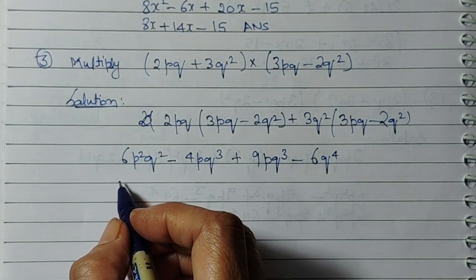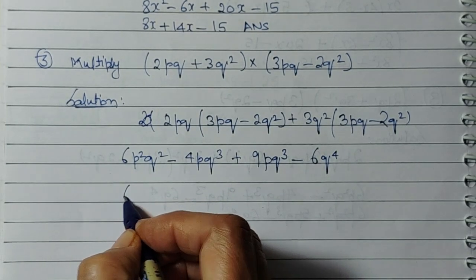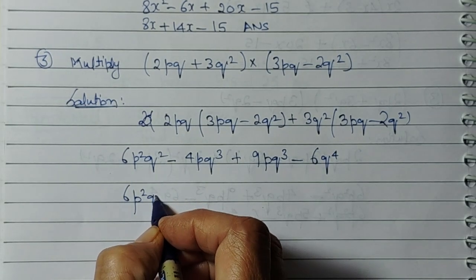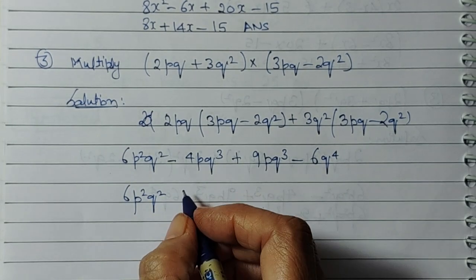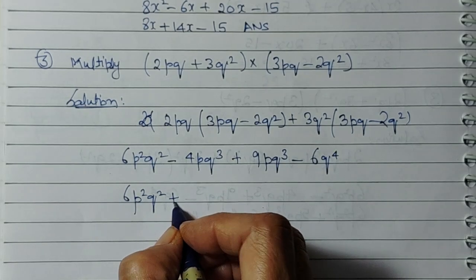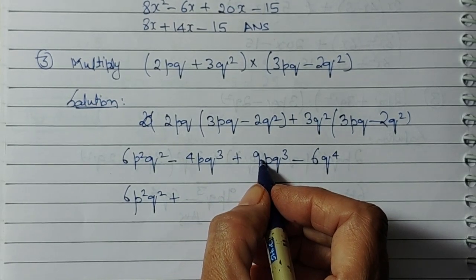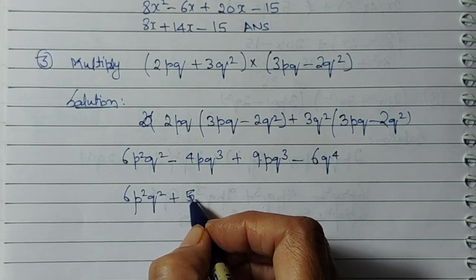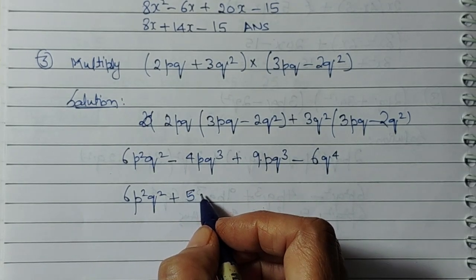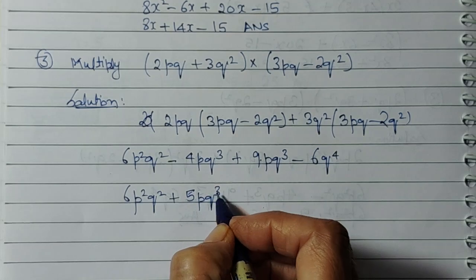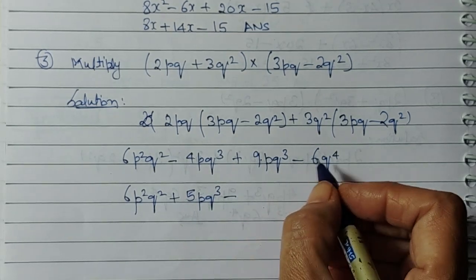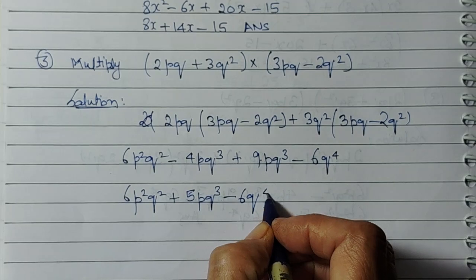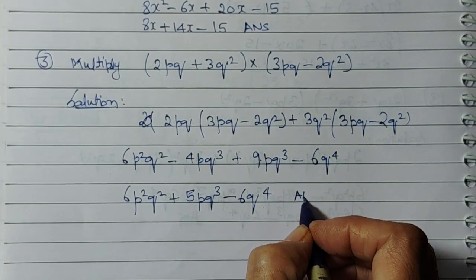This will become 6 q square, plus 9 plus 4 minus, that will become 5 q, and this term will be 6 q to the power 4. It is our answer.